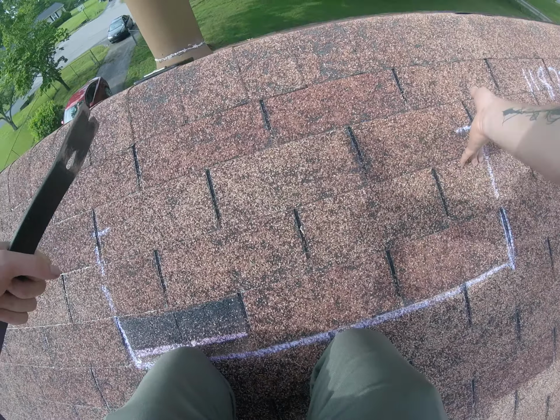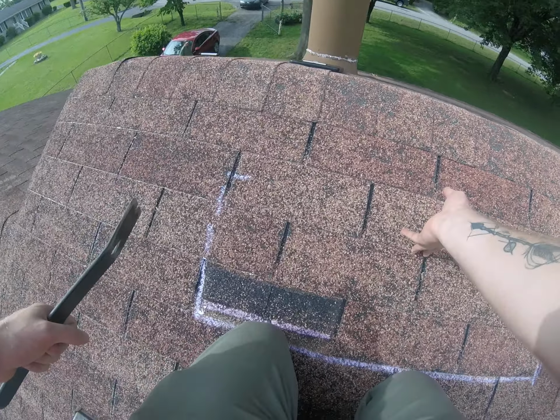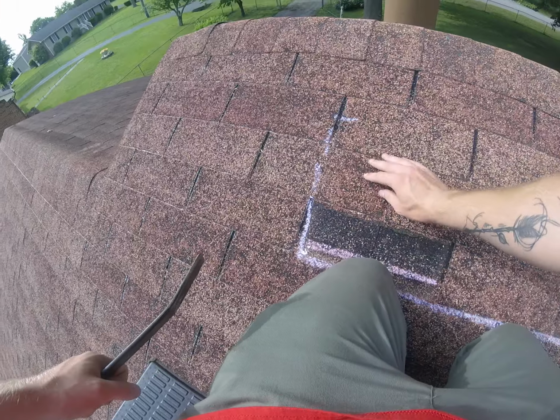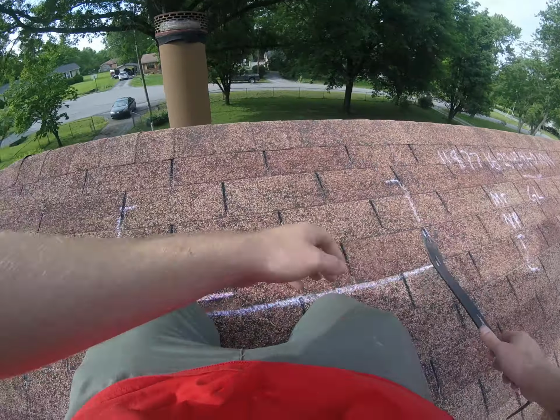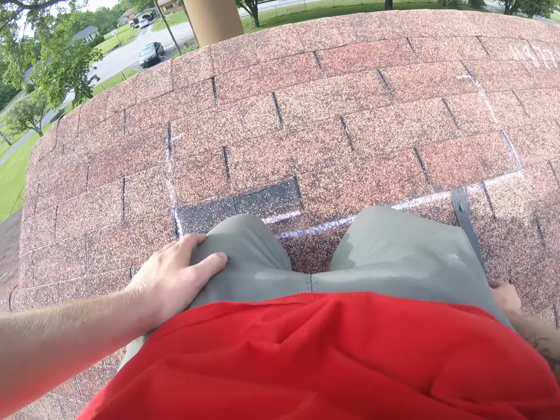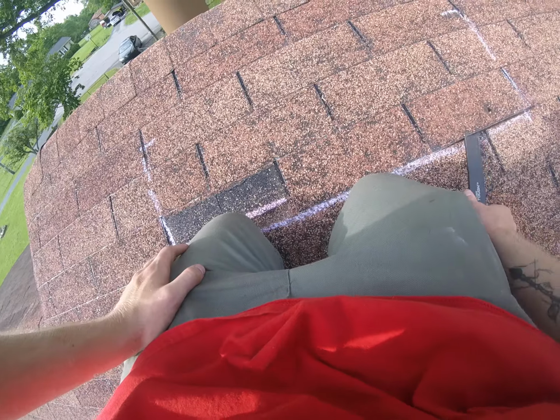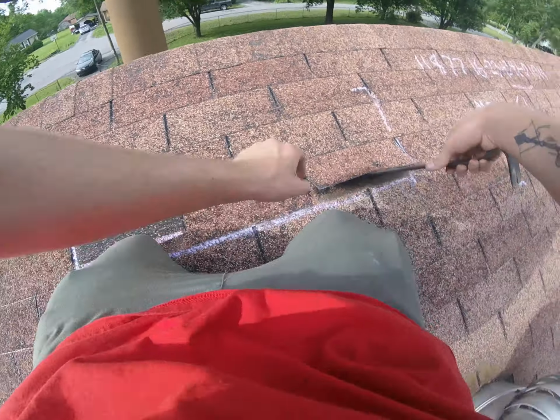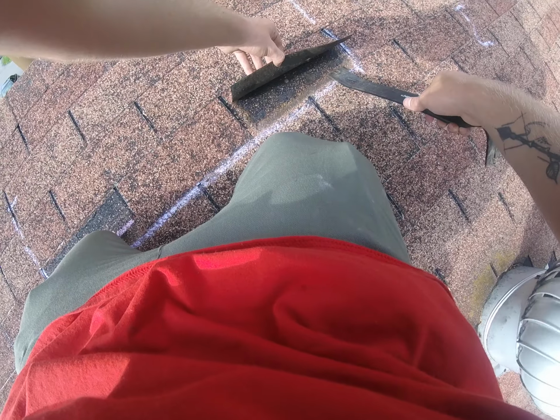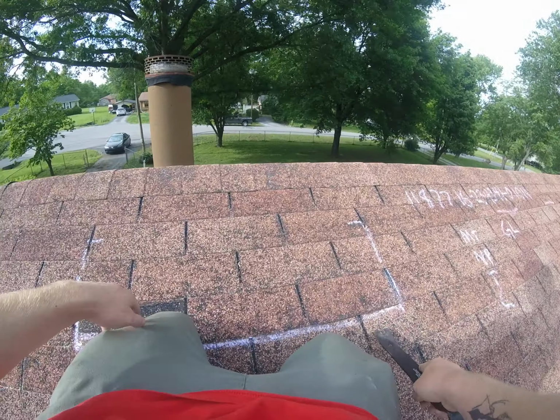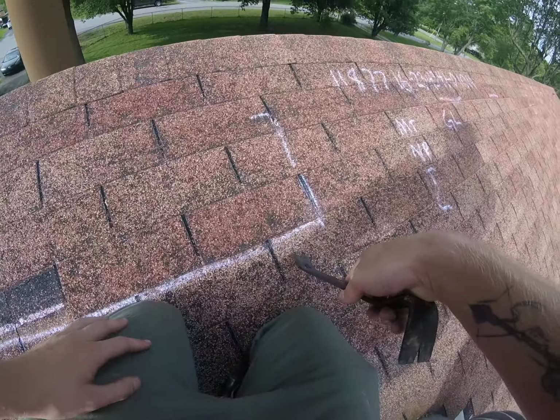None of these shingles have been manipulated. They're not unsealed. So just to show you, I'm going to go ahead and unseal all these. Okay, it does seem that we are starting to get some tearing here, as well as some material transfer right there. So that means that this shingle right here is going to be damaged.